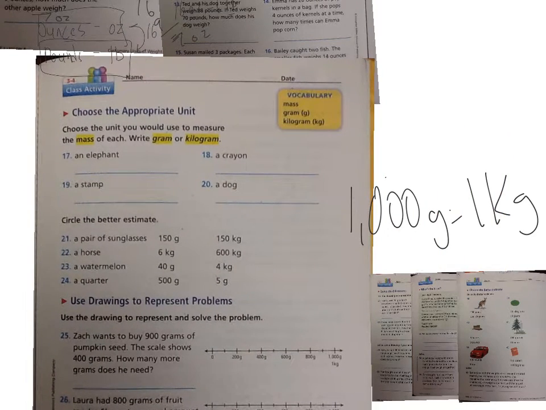So an elephant, would it be in kilograms or grams? Elephants are big and heavy, so we're going to go kg. A crayon, we're going to go just g for gram, because a crayon is really little. A stamp, the same thing, that's really little and light. And a dog, I guess we'll go kilogram, only because when I said a kilogram is really, really big, I guess I exaggerate a little bit. It's big compared to the world of grams. But if you have 1,000 grams, you'd have a kilogram.